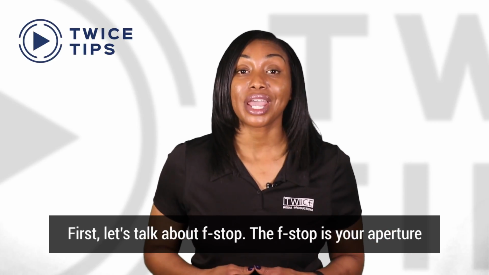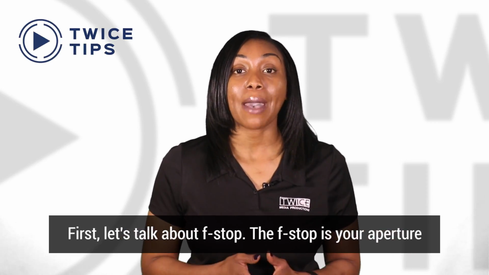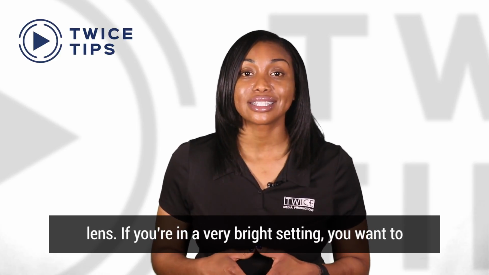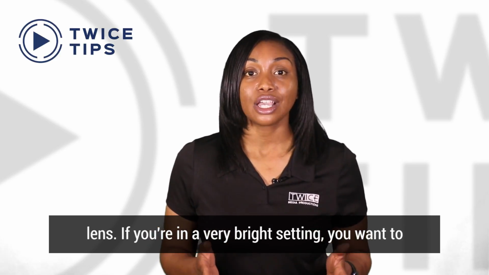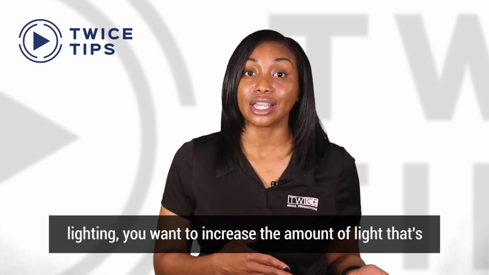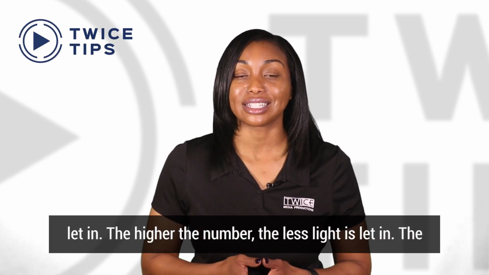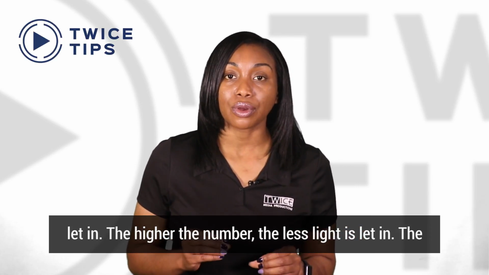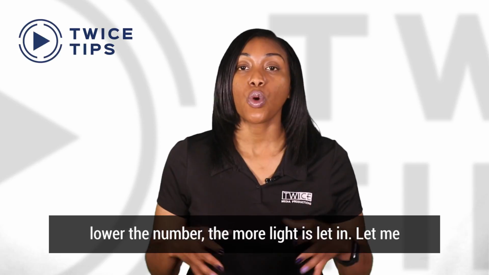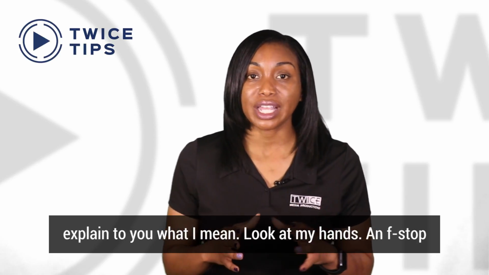First, let's talk about f-stop. The f-stop is your aperture and allows you to control how much light is let into your lens. If you're in a very bright setting, you want to reduce the amount of light that's let in. And if you're in low lighting, you want to increase the amount of light that's let in. The higher the number, the less light is let in, and the lower the number, the more light is let in. Let me explain to you what I mean.